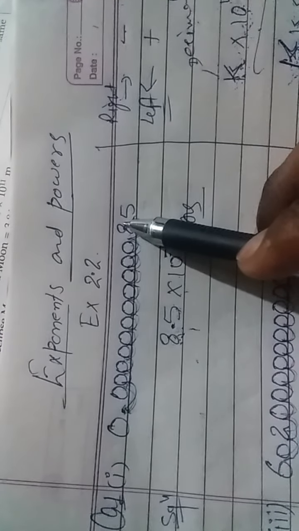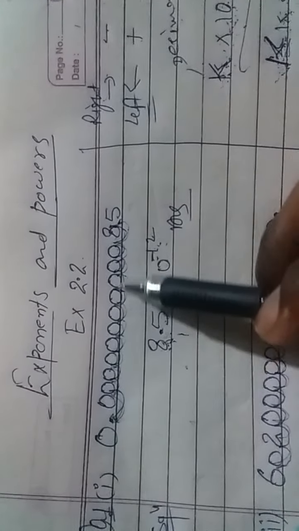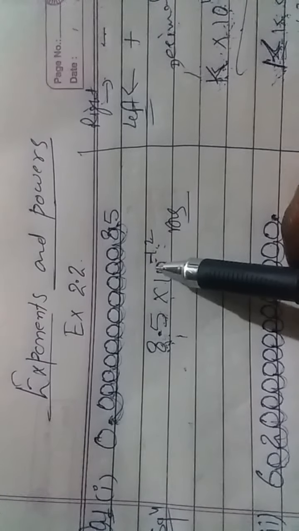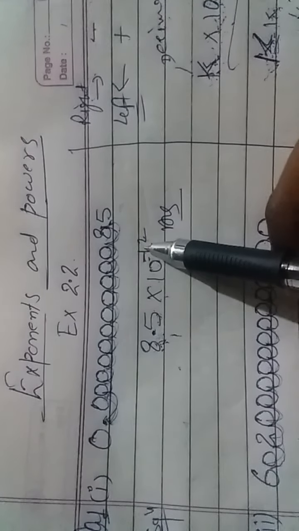So 1 2 3 4 5 6 7 8 9 10 11 and 12, and we write the decimal number here as 8.5, because now our decimal number is 8.5, and we have shifted the decimal point 12 steps. So we will write those steps in the form of a power. So you can see here the power of 10 is 10 raised to the power minus 12.